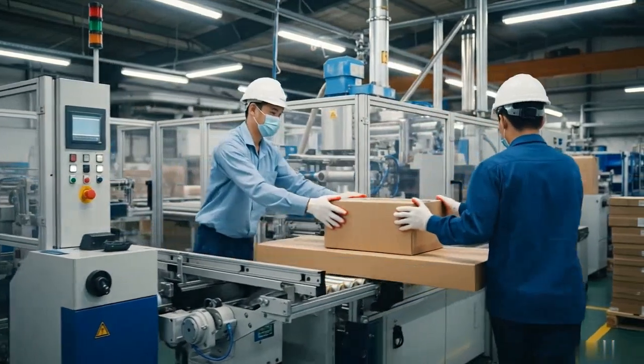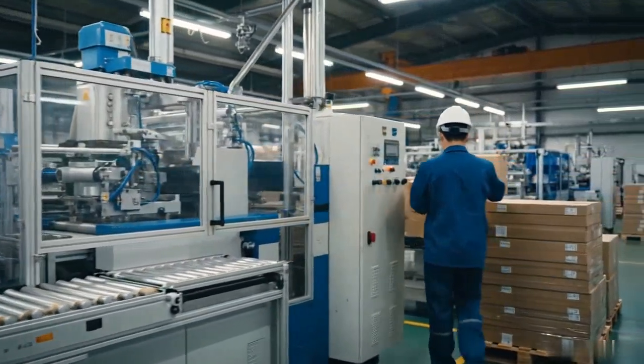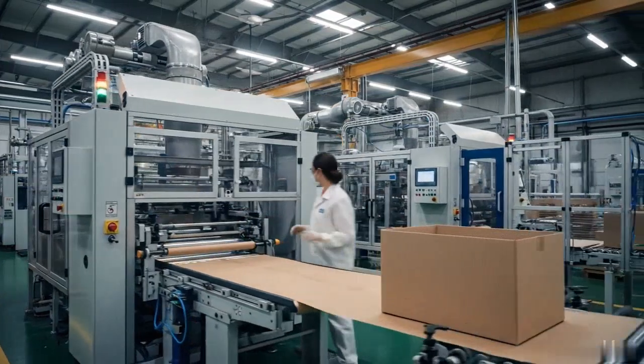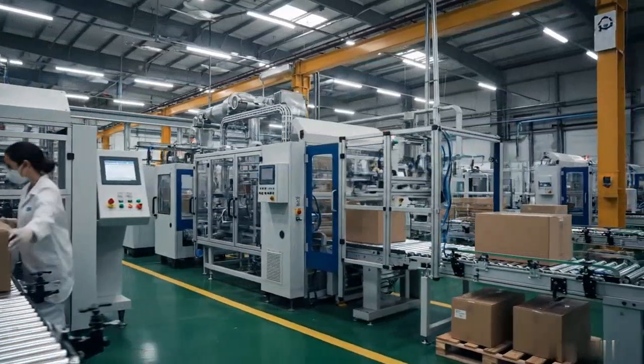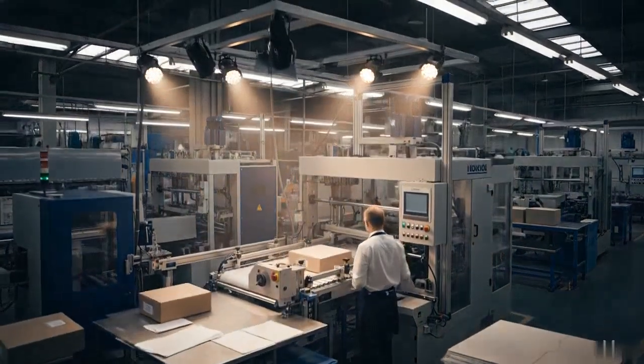Packaging materials are stored and handled for use. Packaging materials are showcased in a final presentation.